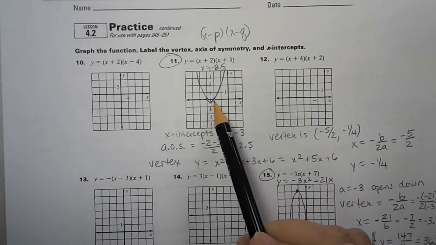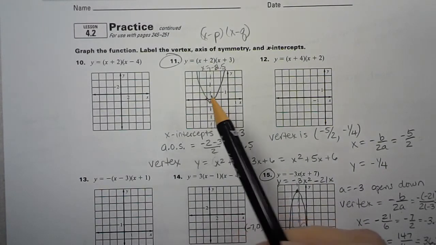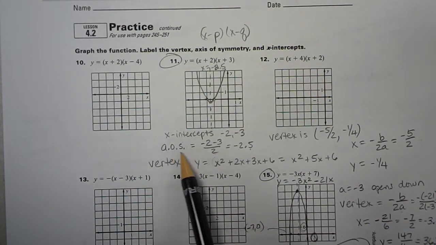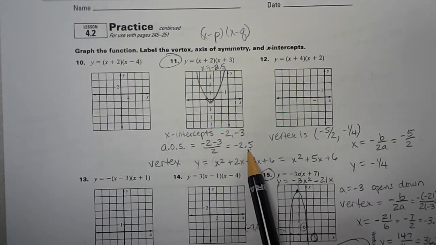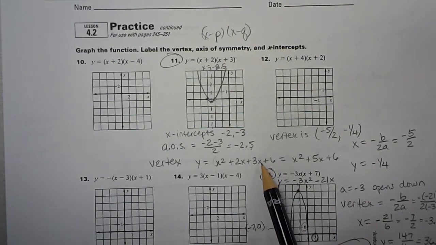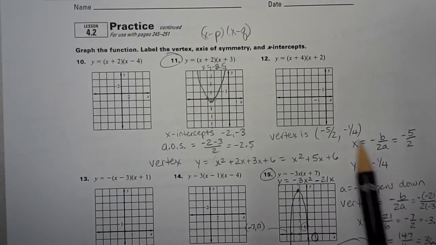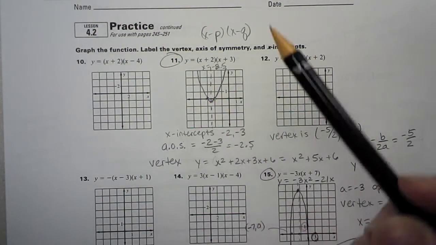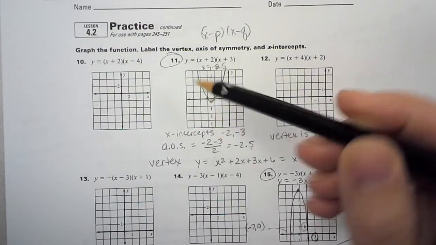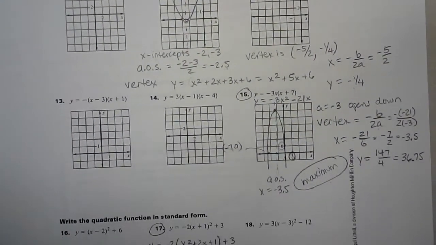So we go ahead and plot the points where it crosses the x-axis at -2 and -3, and then we can find our vertex. Our vertex happens to be halfway between the -2 and the -3 point, which is -2.5. We plug that into our equation to find out what y would be, and we find out that y would be -1/4. So now we have our vertex, we have our x-intercepts, we have our axis of symmetry, we plot one point on here, and then we can find the curve.